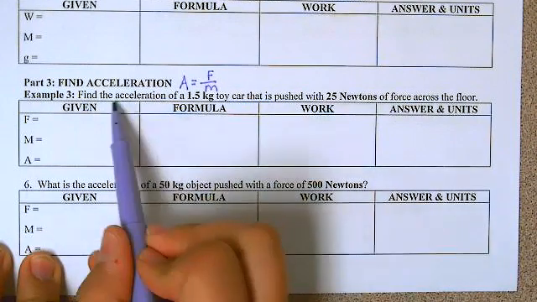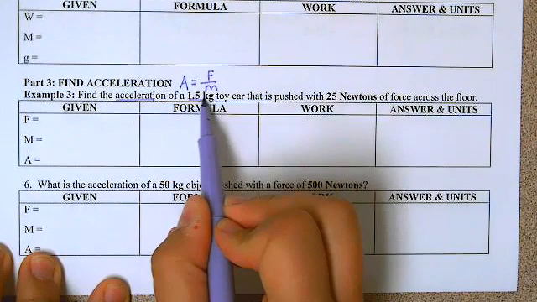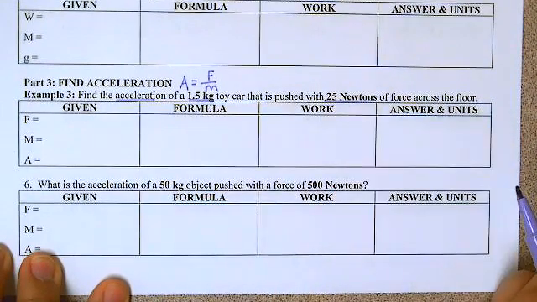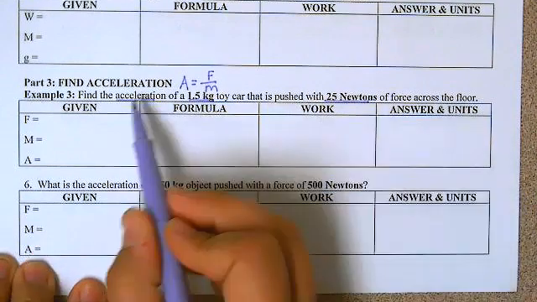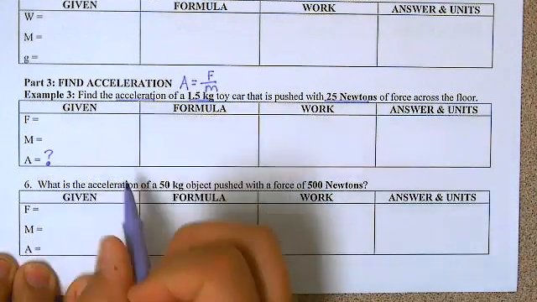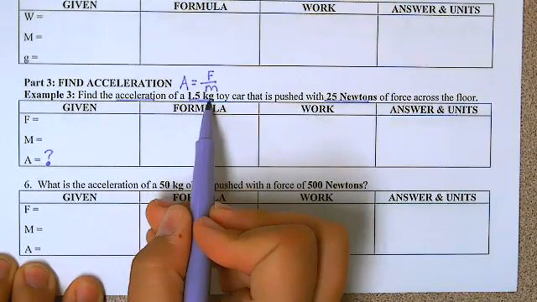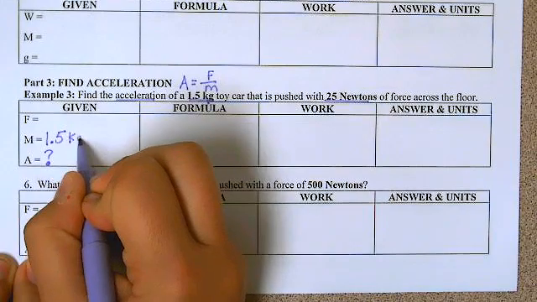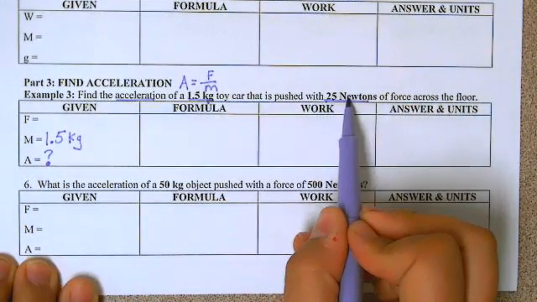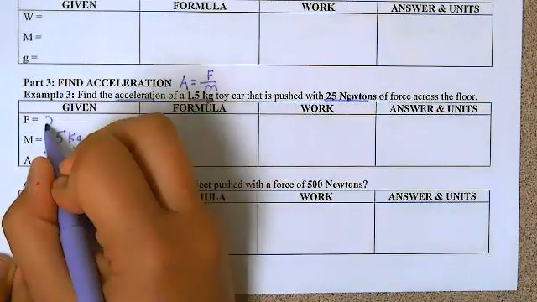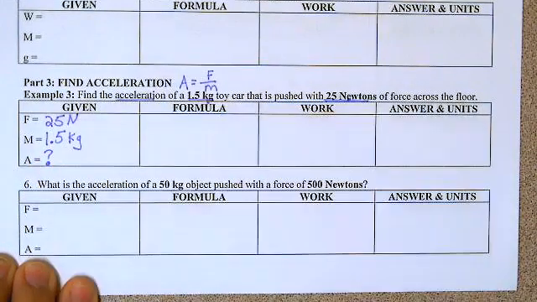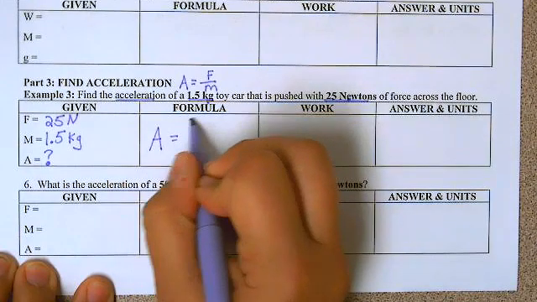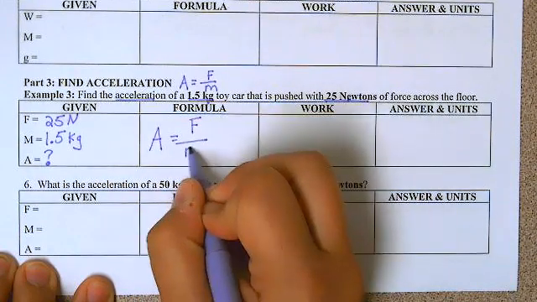It says, find the acceleration of a 1.5 kilogram toy car that is pushed with 25 newtons of force across the floor. So we're looking for acceleration. We know that 1.5 kilograms is our mass, and 25 newtons is the force. Okay, so our formula here, A equals F over M.